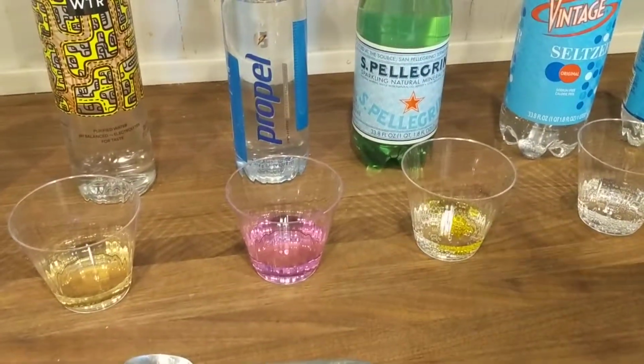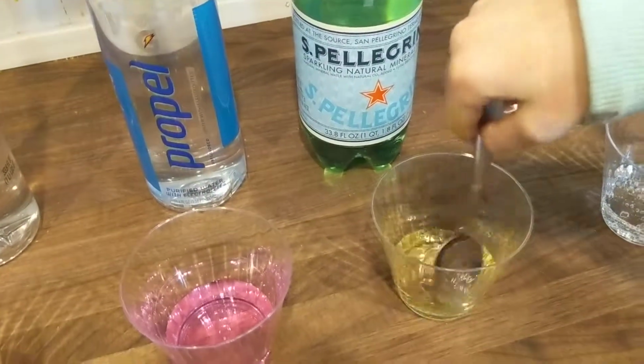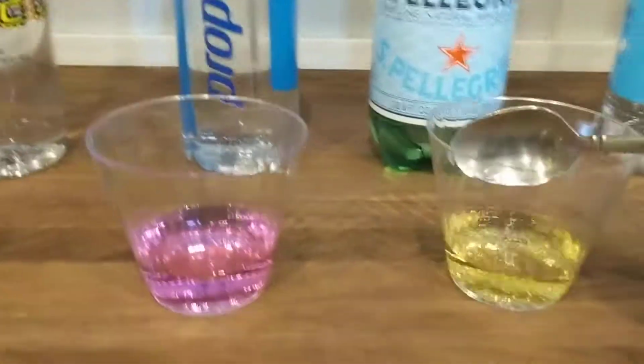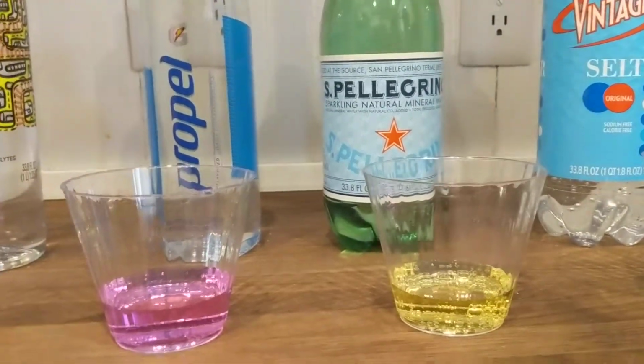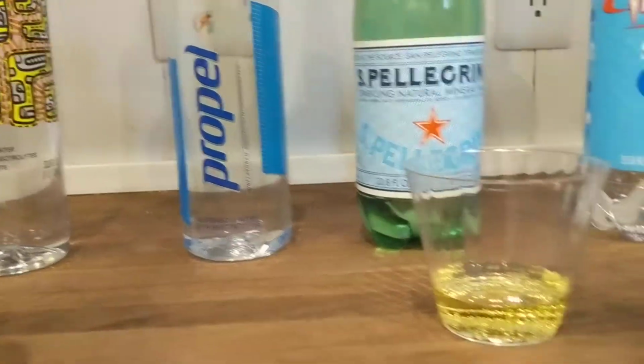So we'll stir that in there. Yep. So already it's super yellow. So we'll stir it in there. All right. Now, this will be interesting. How does the Pellegrino compare to, say, like Life water? Let's take a look. So we'll move that over.